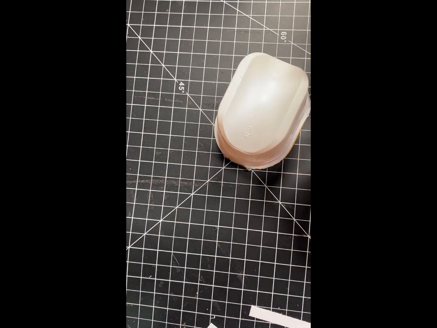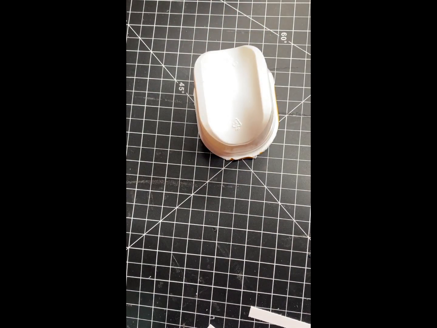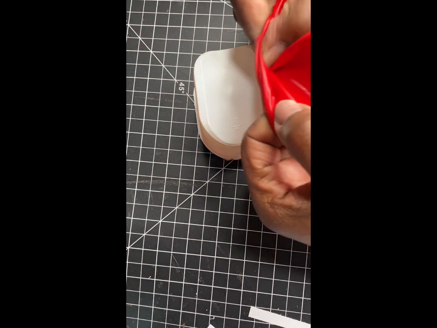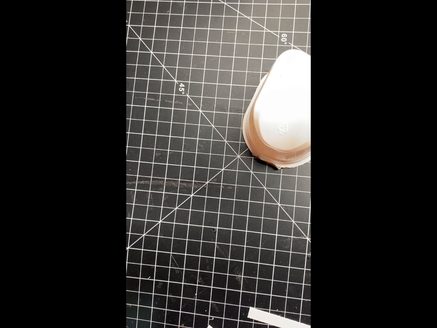You want to place the balloon on top of this. So let's see. And this is like 17 inches. Oh, I forgot. One thing I need to do is cut the ends of it. But it's tight.